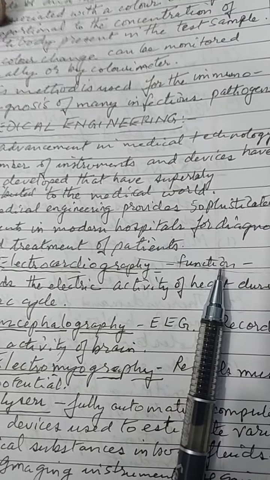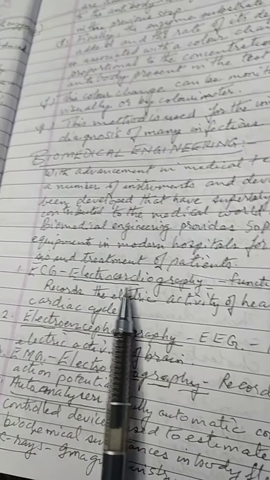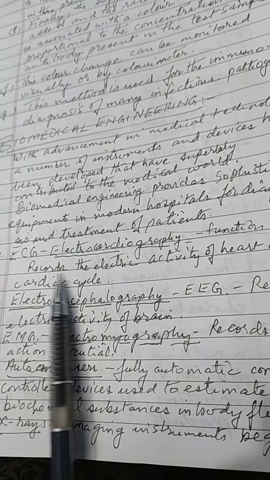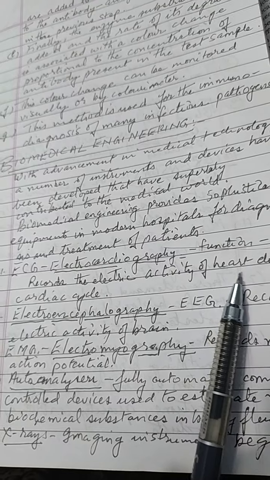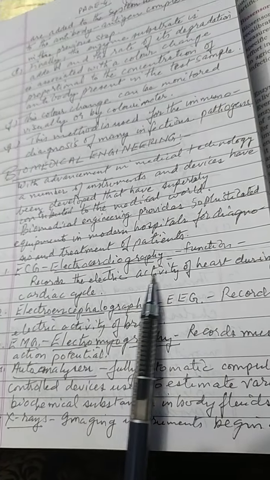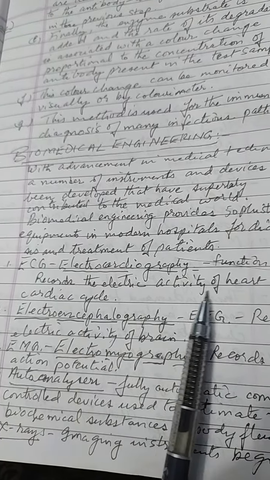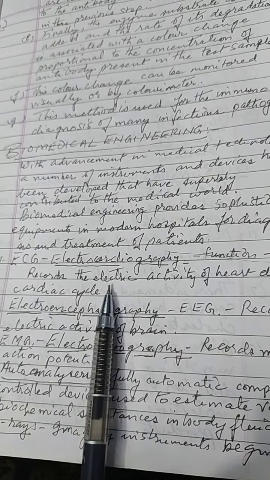It records the electric activity of the heart during the cardiac cycle, to see whether the electric activity of the heart is normal or there is some variation in that.